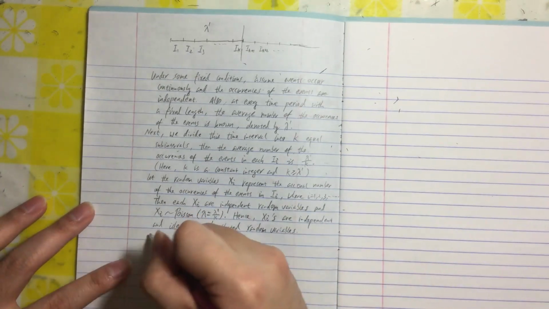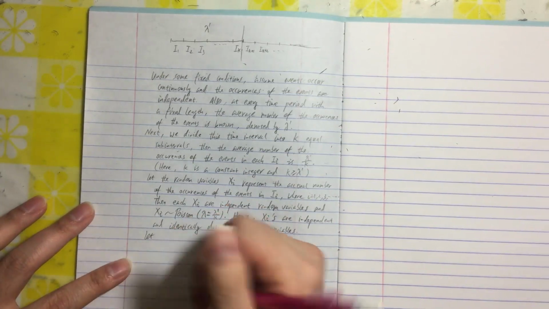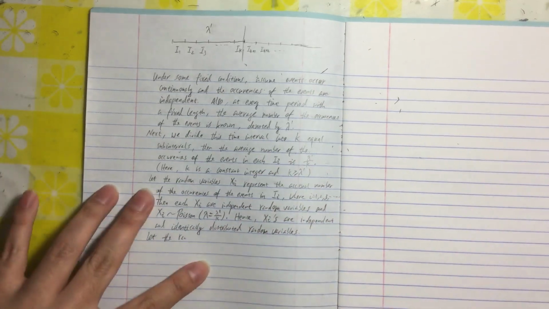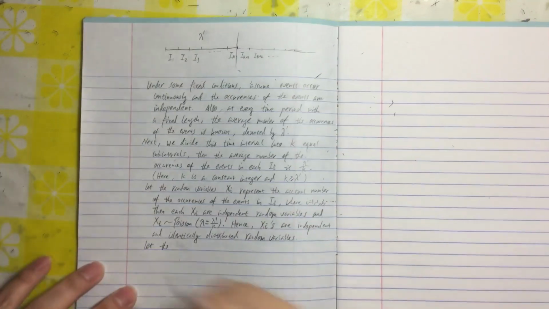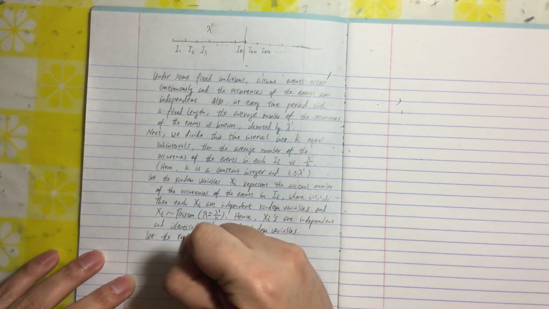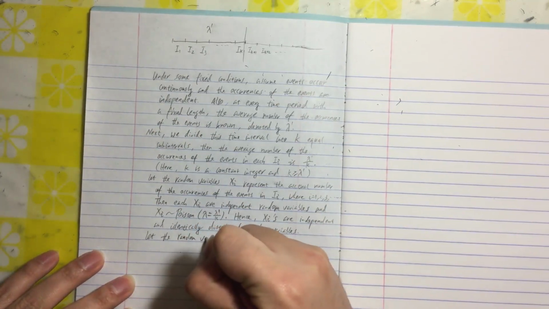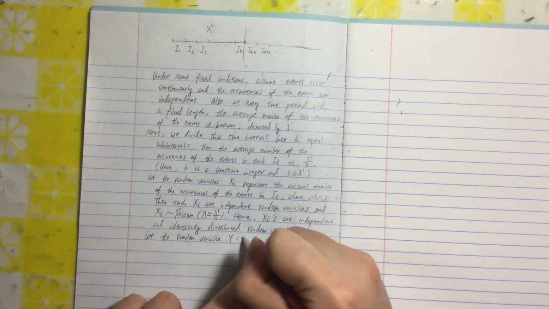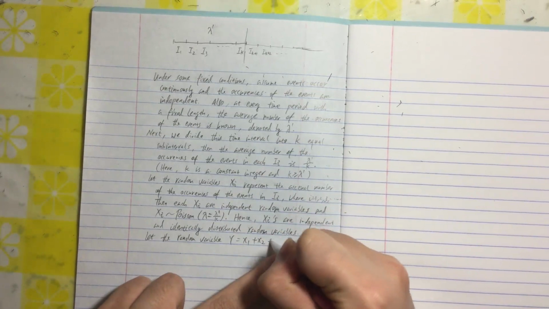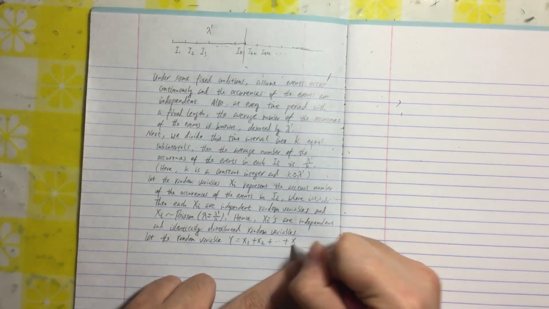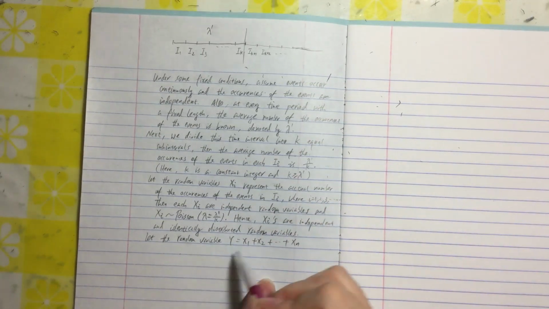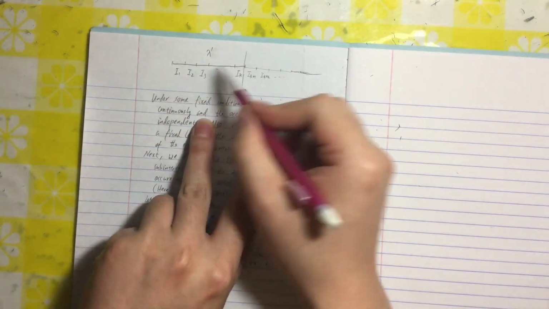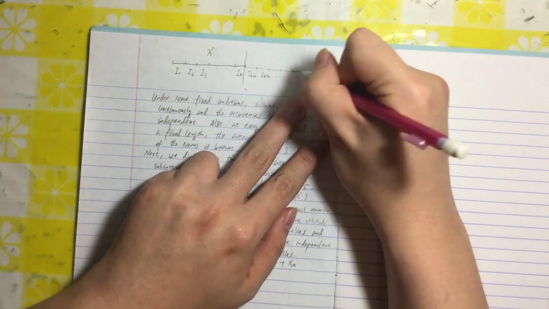Next, let the random variable Y equal X1 plus X2 plus up to Xn, say that's the nth interval.